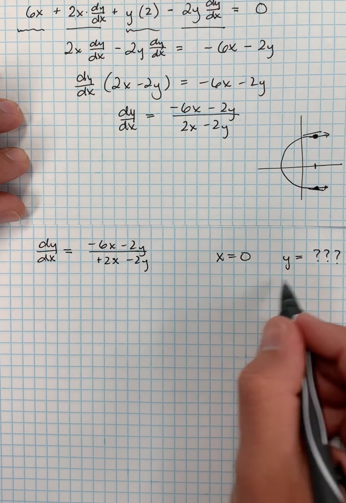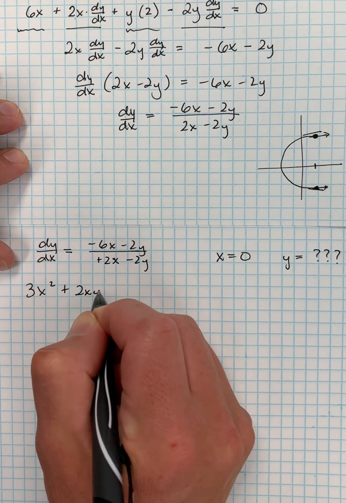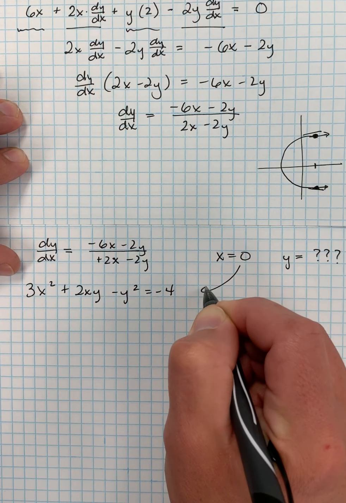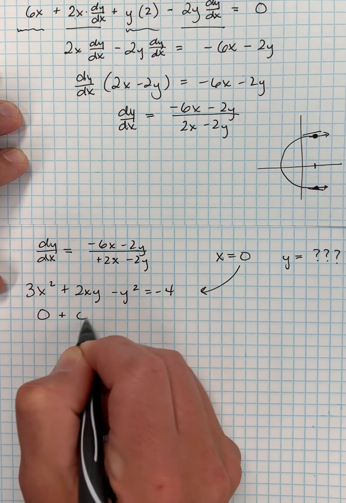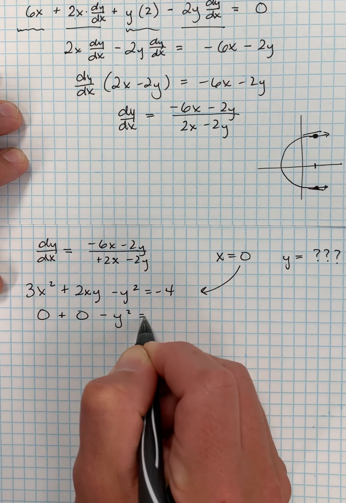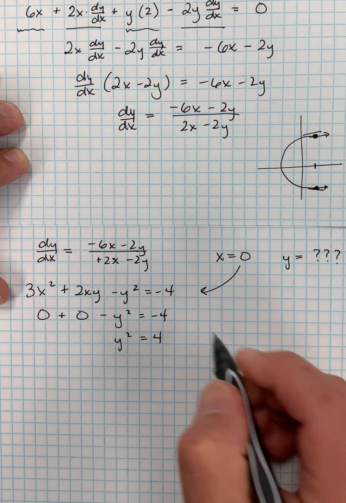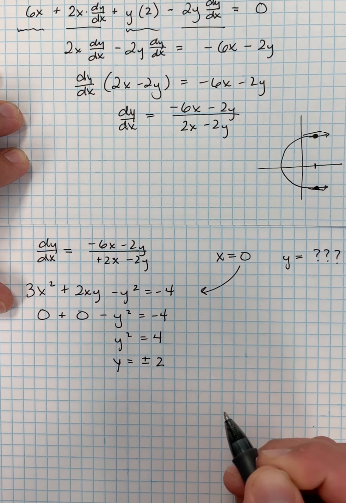To do that, since these are points on my curve, I'm going to go back to 3x squared plus 2xy minus y squared equals negative 4, and I'm going to substitute 0 in for x. That means I end up with 0 plus 0 minus y squared equals negative 4. So I have y squared equals 4, which means y equals plus or minus 2.